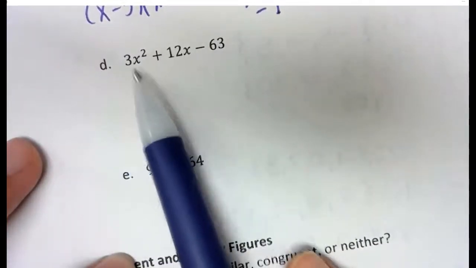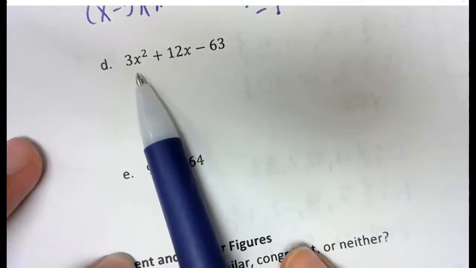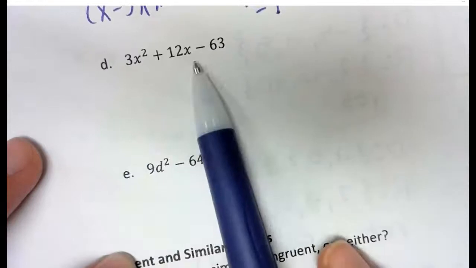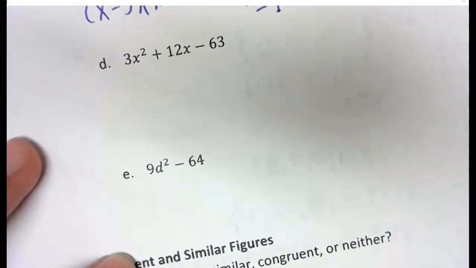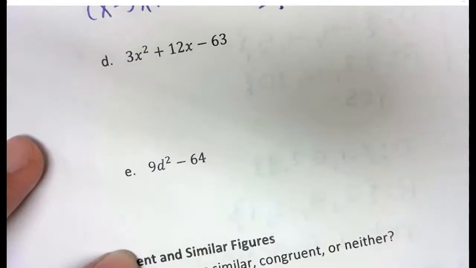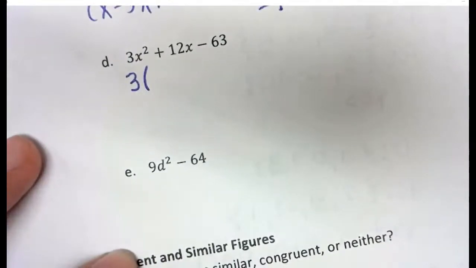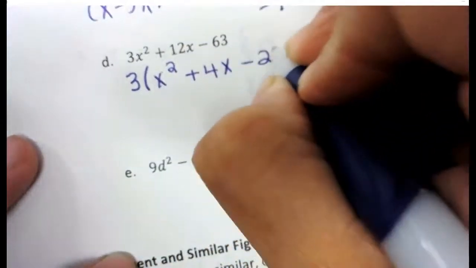In example D, I notice the first term has a number. I look at the next term and the next term. Well, 3 goes into 12. So then I might take my calculator and check to see if 3 goes into 63. In this case, it does. So I have a GCF of 3. So I'm going to take that and factor it out. And that leaves x squared plus 4x minus 21.